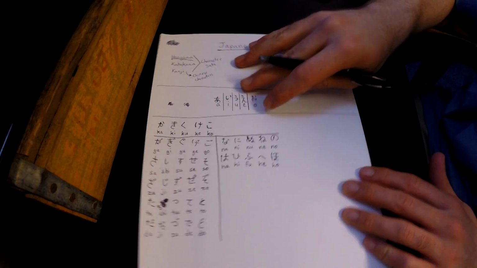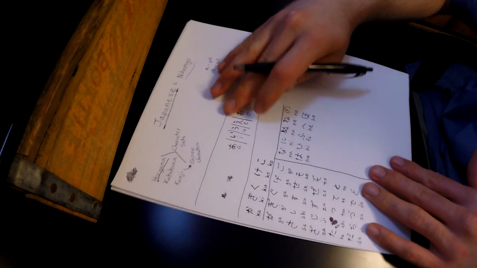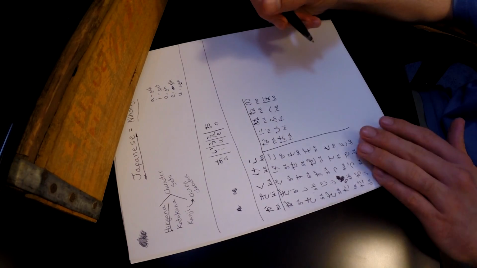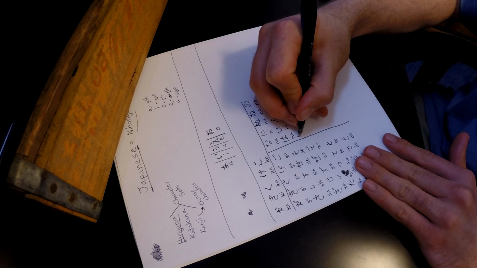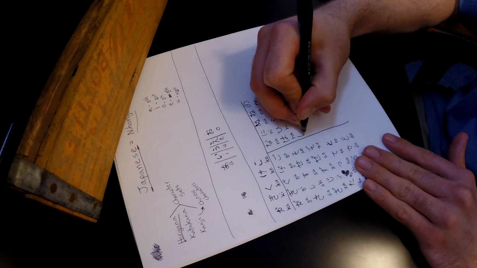And now we're going to go to the B's. We are getting kind of near the end here of the first of the Hiragana.